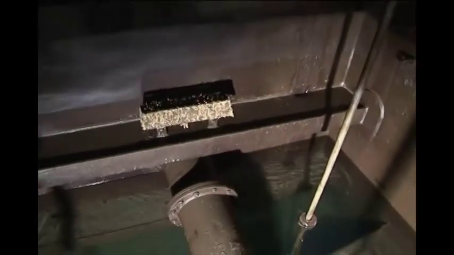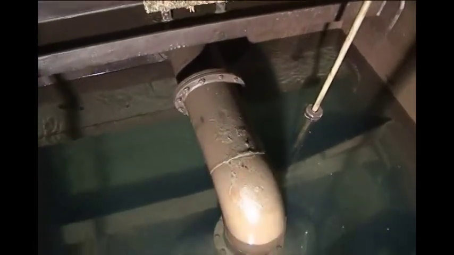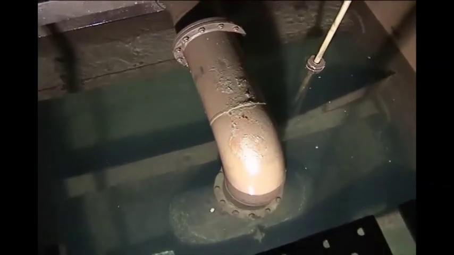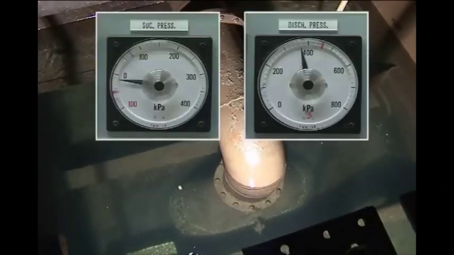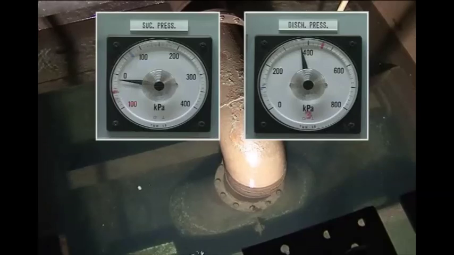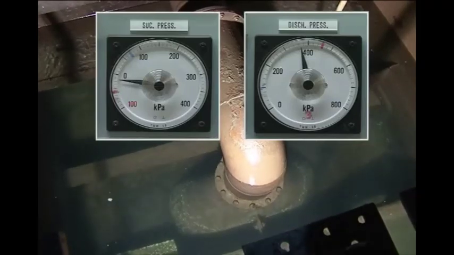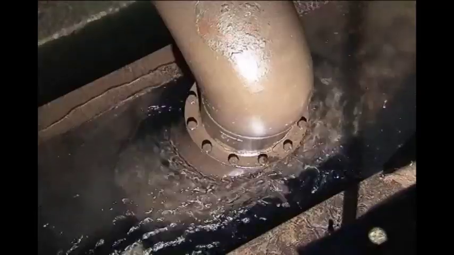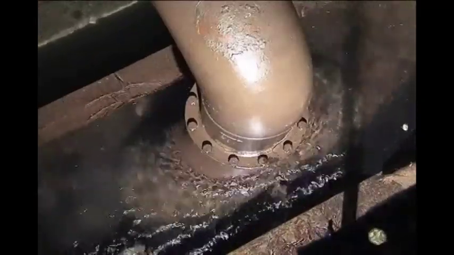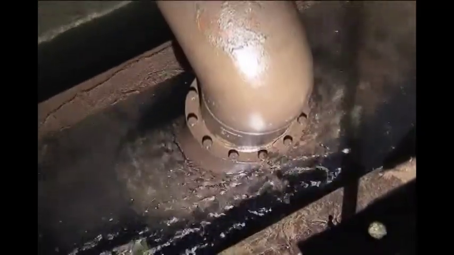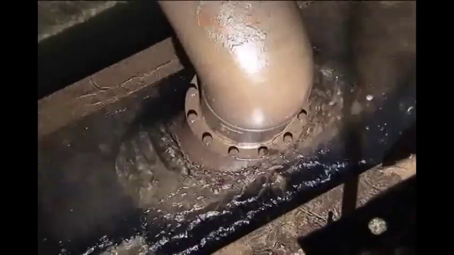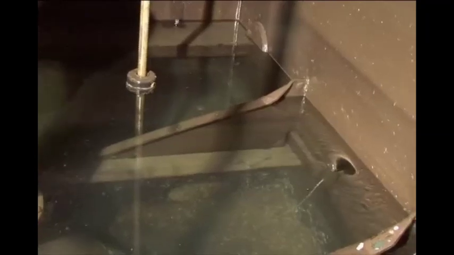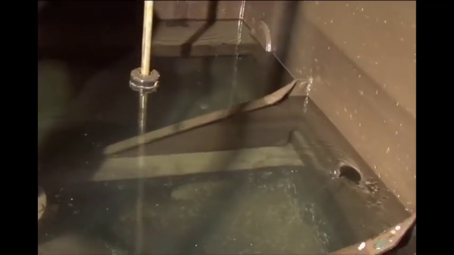Here you can see how air drawing occurs during discharge operation. In the beginning, the pump's pressure gauge reading is stable. Suction in the bell mouth area appears to be working smoothly. But now a vortex appears and sucks air in from the water surface, the beginning of the air drawing process.